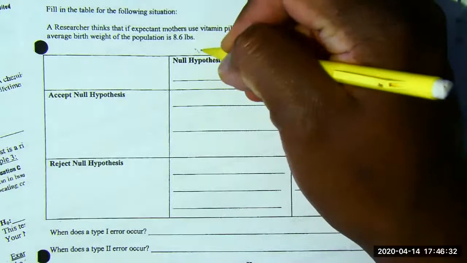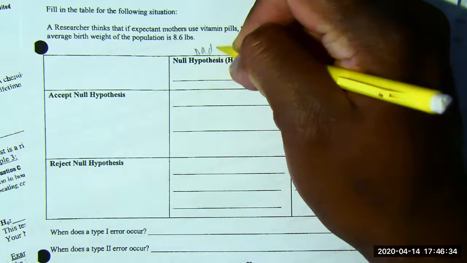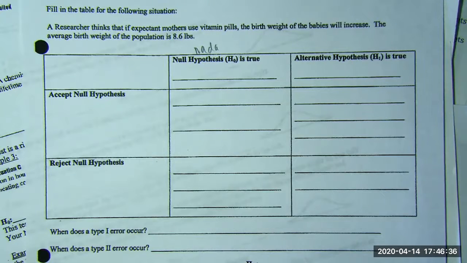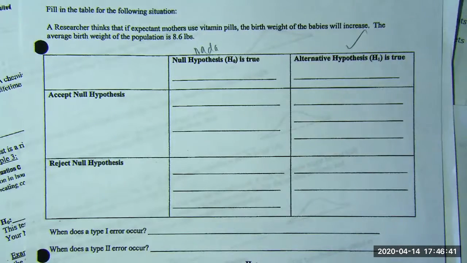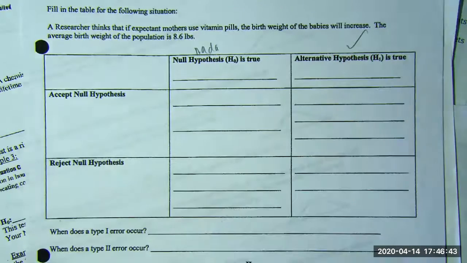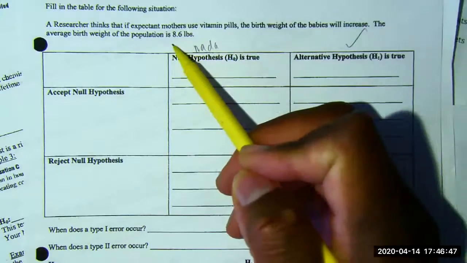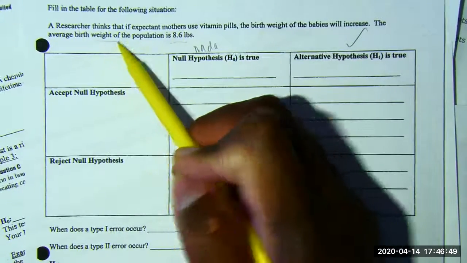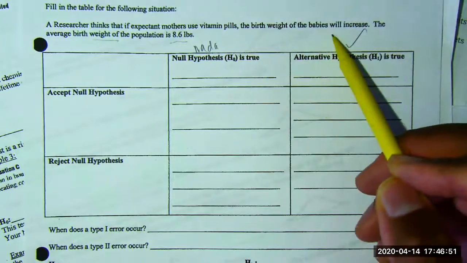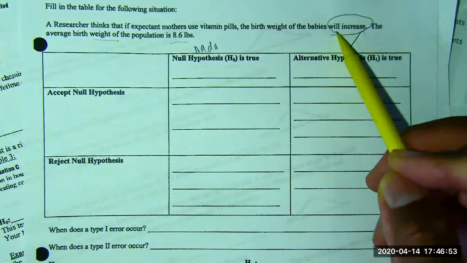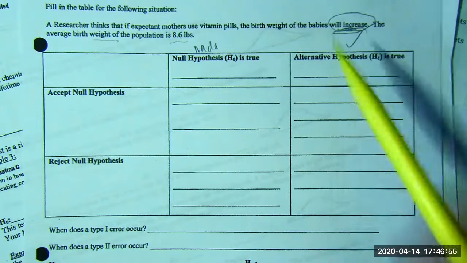I'm going to even write nothing. Let's write nada to be fancy. Nada. And here's that the vitamin pills do something, but we need evidence to support that they do something. So I'm going to focus on our context clues. Using my active pencil will increase.